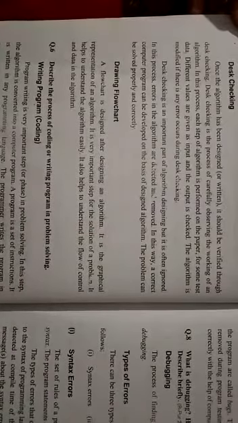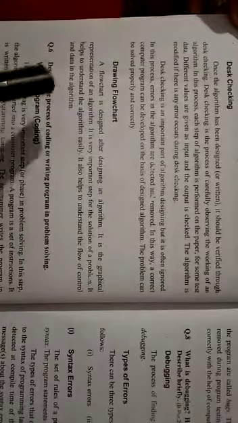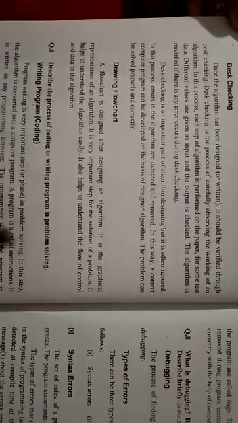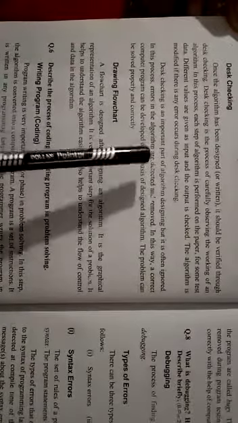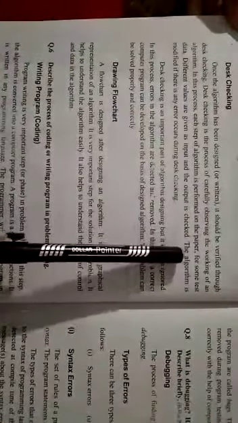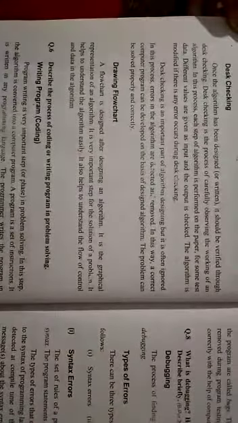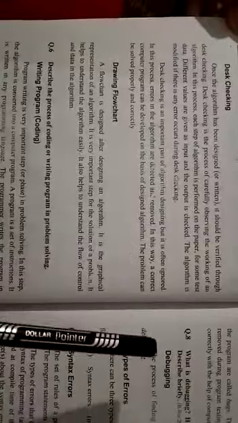Next, desk checking. What is desk checking? Once the algorithm has been designed, it should be verified through desk checking. Desk checking is the process of carefully observing the working of an algorithm. In this process, each step of the algorithm is performed on paper for some test data. Different values are given as input and the output is checked. The algorithm is modified if any error occurs during checking.